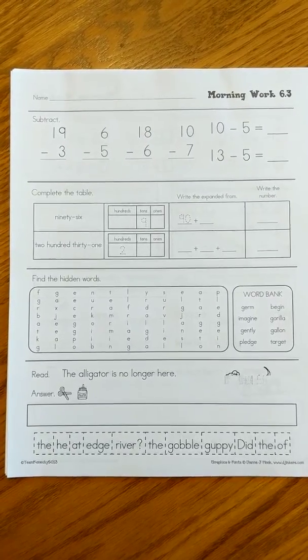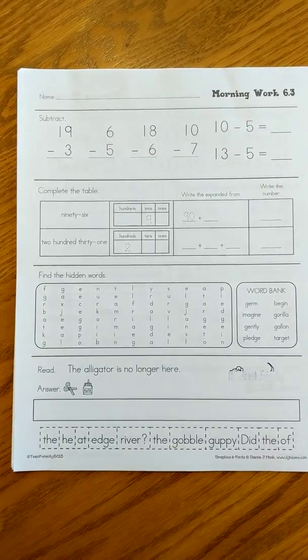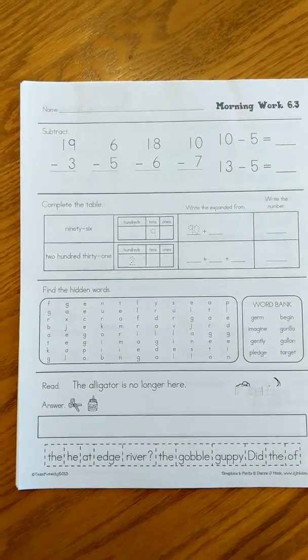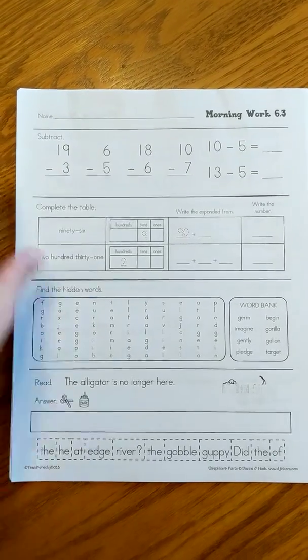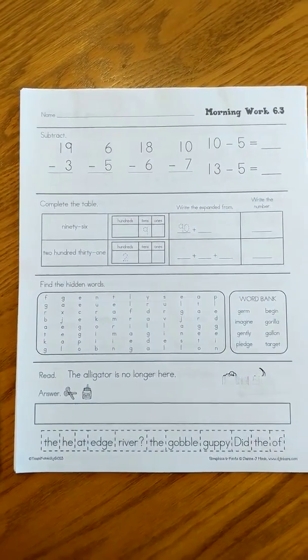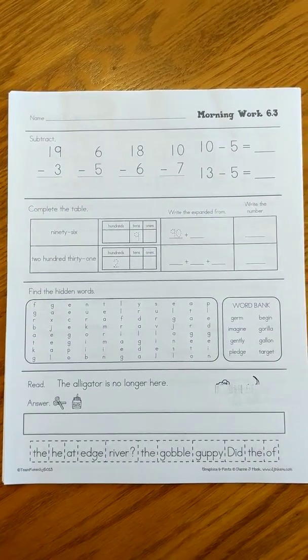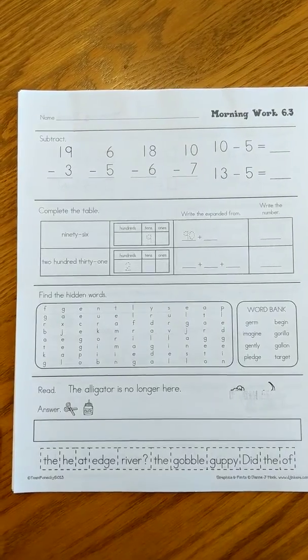So this is week 2 and morning work 6.3. We'll go through some of them and then I'll have you do your work and then we'll come back and check answers. So we've got our subtraction. Remember, you can always make your own number line if you need it for help, or if you still have your number grid in your folder, you can use that.